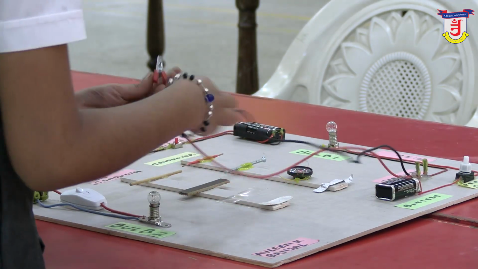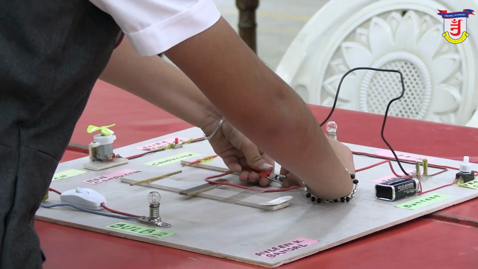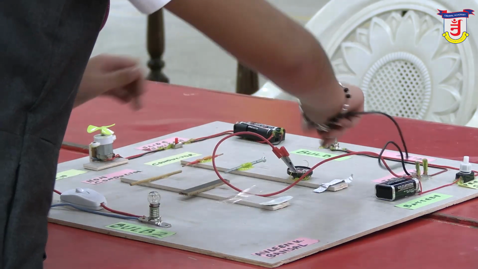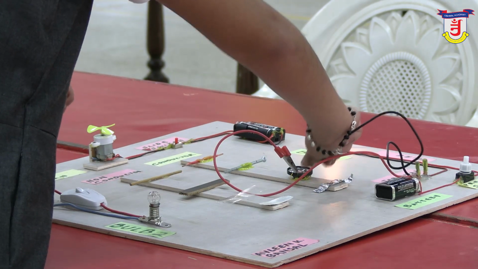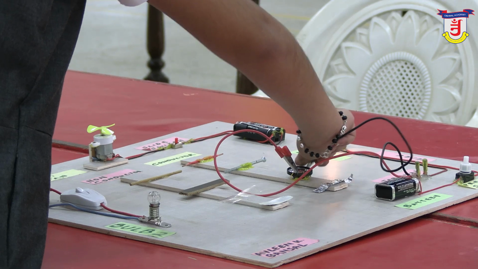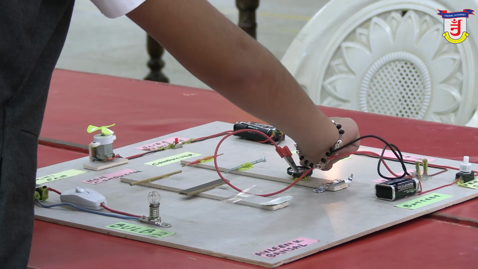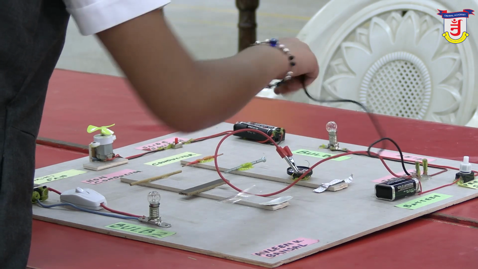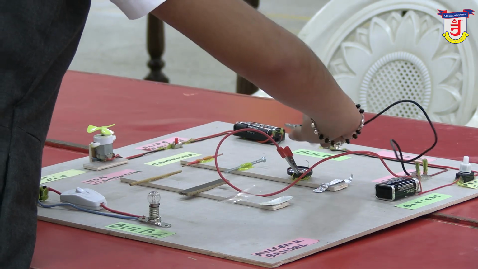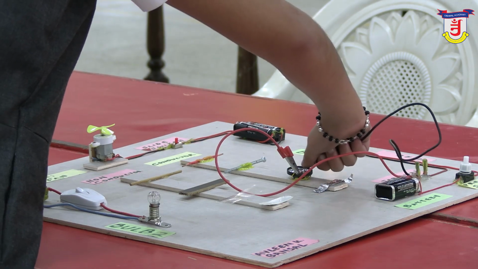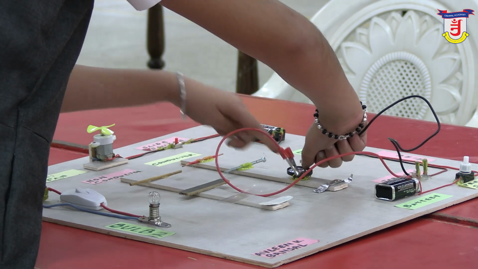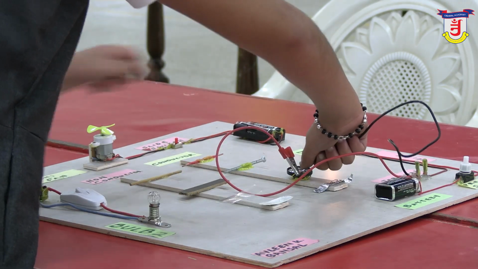So these all are metal, and if I connect it to my mini speaker, it makes sound. Why? Because the electrical energy is converting to sound energy. And why is the bulb lighting up? Because the copper coil that I have inside my mini speaker is a good conductor.